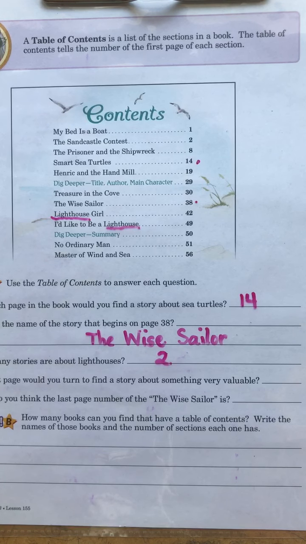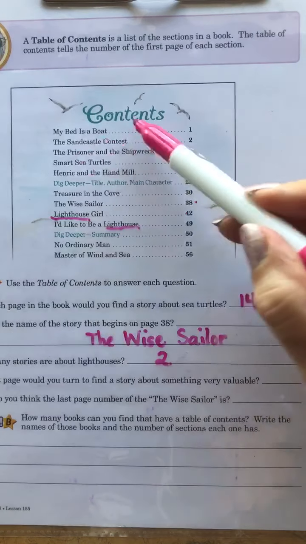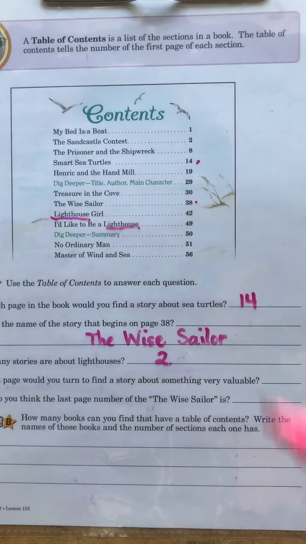The next question says, to what page would you turn to find a story about something very valuable? So look through here. Which one of these stories mentions something valuable? I'll give you a little bit of time to read through that on your own. See if you can find it. What's another word for something valuable?